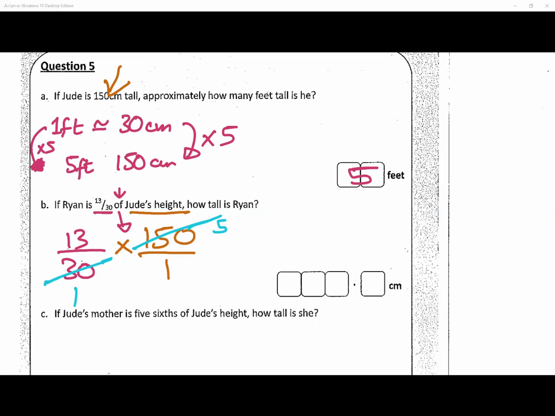Next, can we do anything else? No. So we multiply at the top. We multiply at the bottom. That should give you 65 over 1, which is 65. Good.